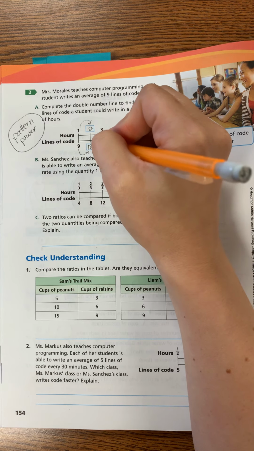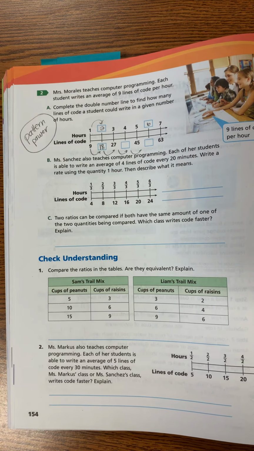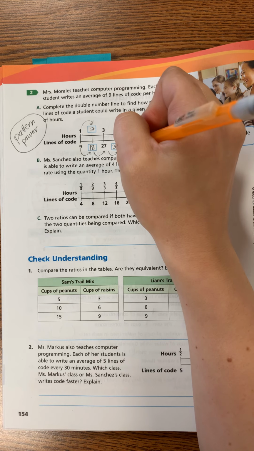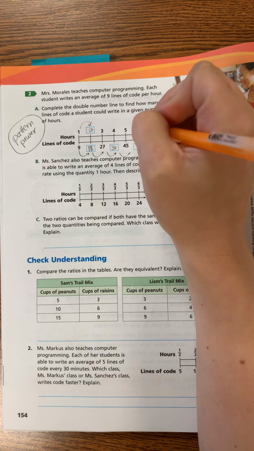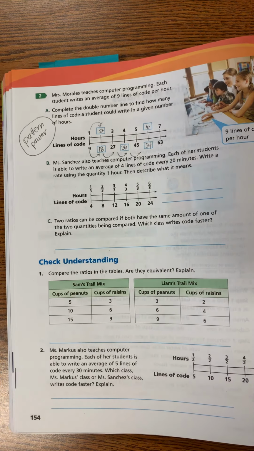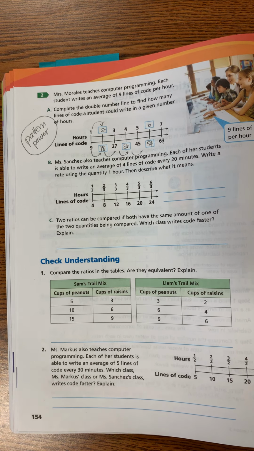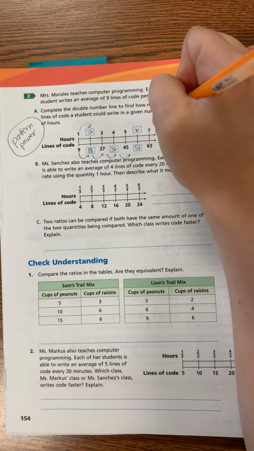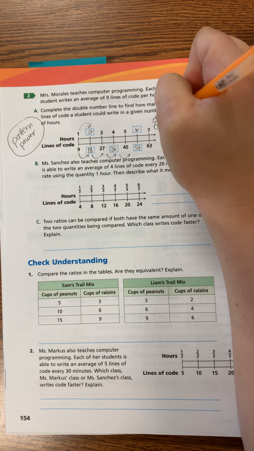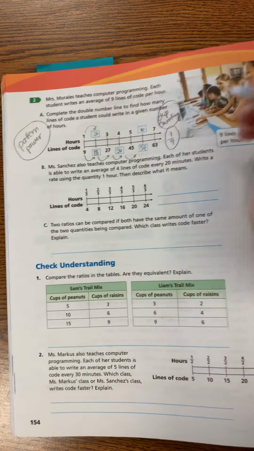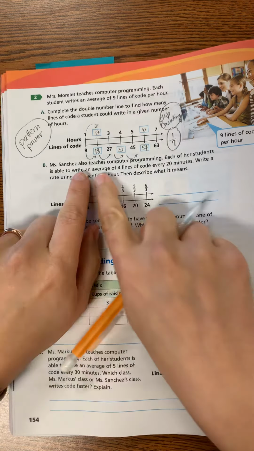So we have 9, 18. This is 3 times as many, 27. 4 times as many is 36. 5 times as many is 45. 6 times would be 54. And 7 times as many we can see is 63. So it's just pattern. You may know it as skip counting. It's all of those things when we're looking at ratios, because starting with that first ratio has to continue that pattern.